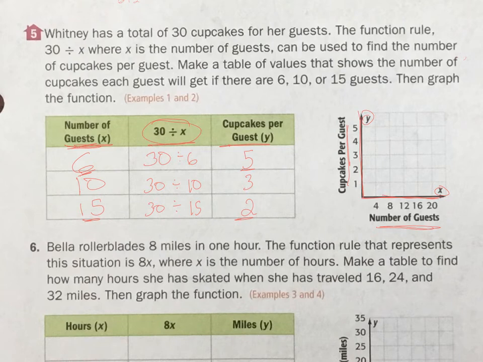So let's start with the x and the y. So 6 would be right about here, right between those two. And we've got to go up to 5. So 6, that's the first one. Then we go all the way over to 10, which is right here. And then 10 goes to 3.